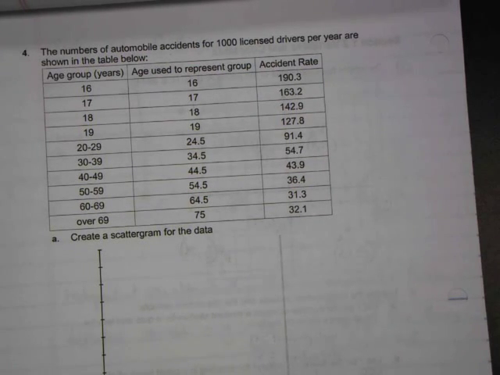Okay, so the first thing it asks us to do is to create a scatter plot. What's a scatter plot or a scattergram? It's where I'm going to mark all the points. Which points am I going to mark? I got to find out the independent and the dependent.